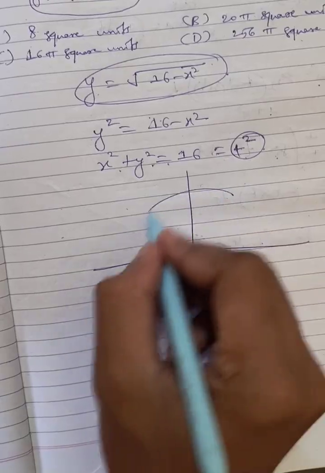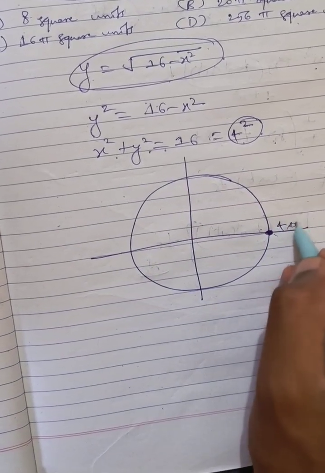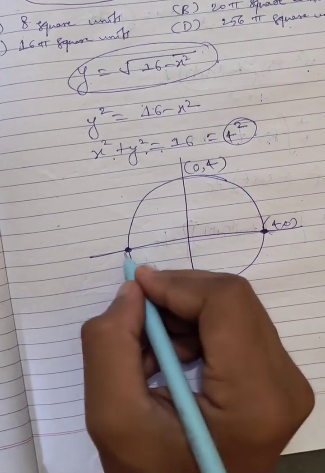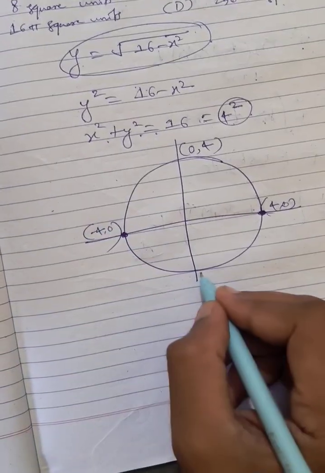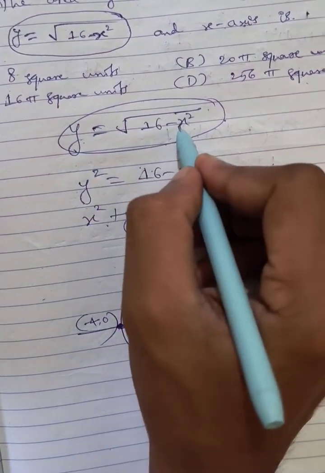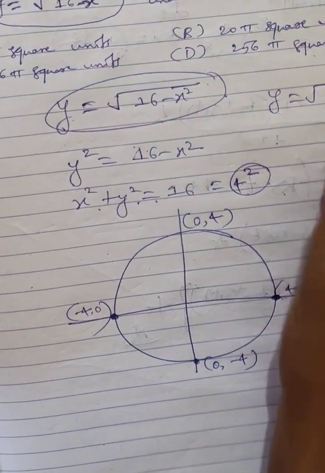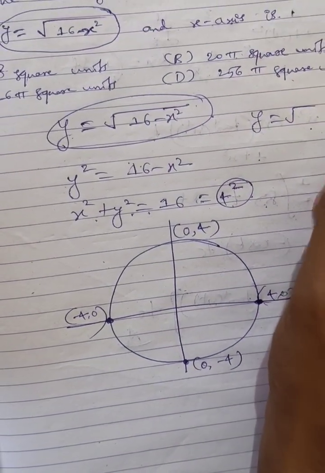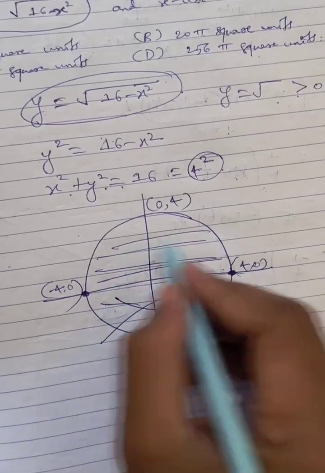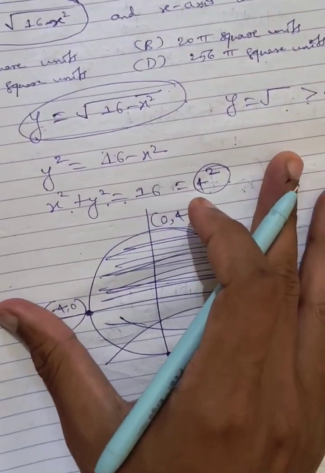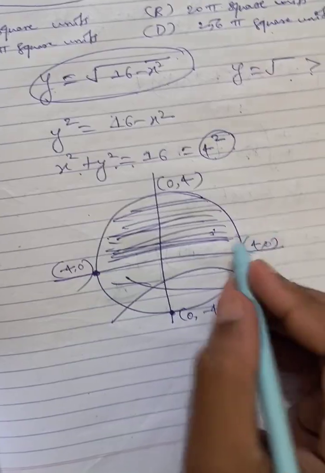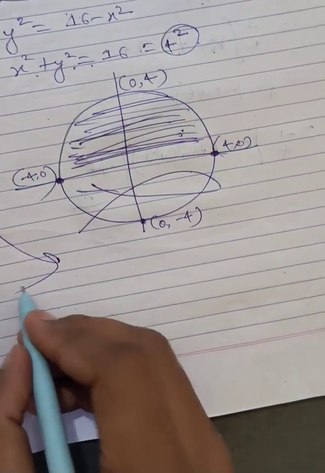So this is what the circle looks like. This point is 4, 0. This one is 0, 4. This point is minus 4, 0. And this point is 0, minus 4. So we have y is equal to under root here. y is equal to under root of something means that it is always a positive quantity. Is it clear? Since it is always positive, we have to take the upper part only. We should not take the lower part. Because y is positive, only the upper part, so we have to take the first two quadrants only. So for this circle, we have to evaluate the area here.